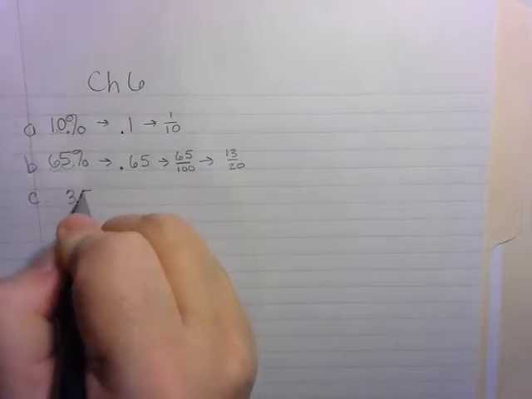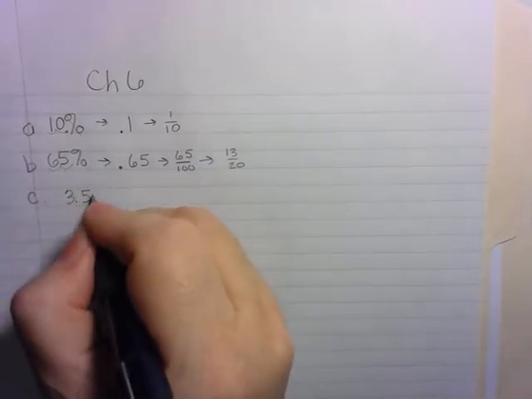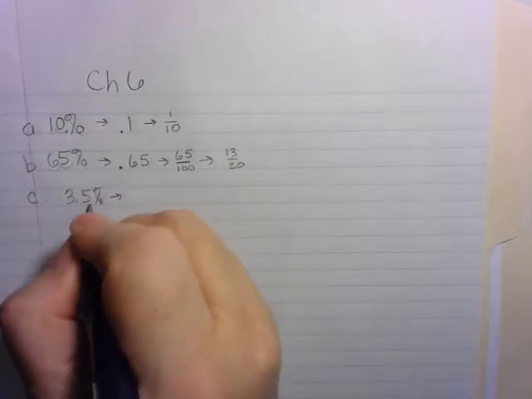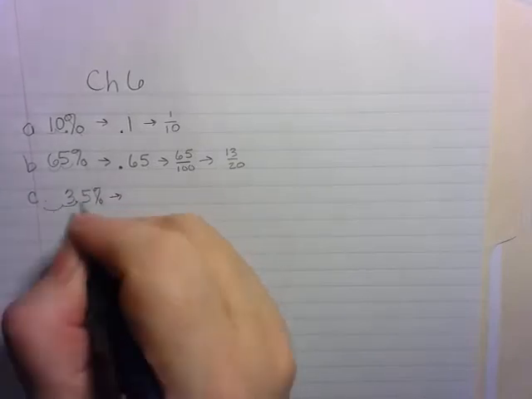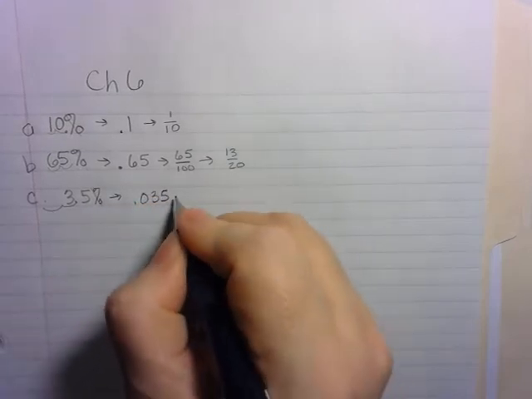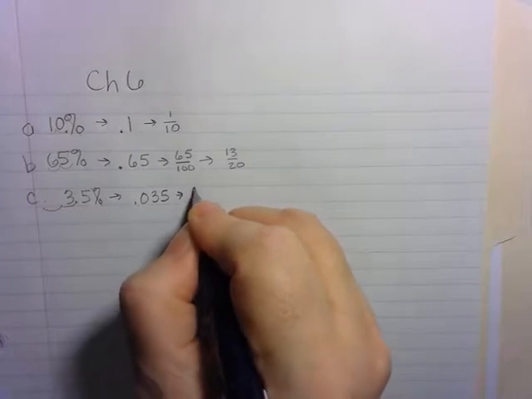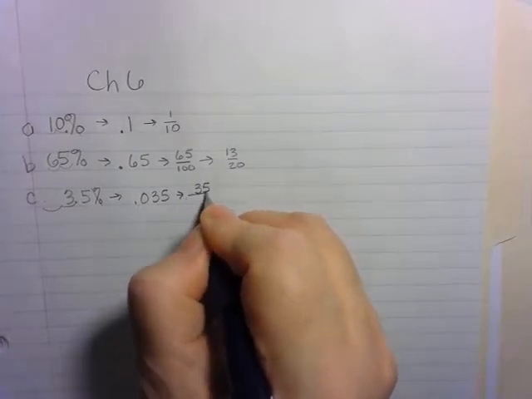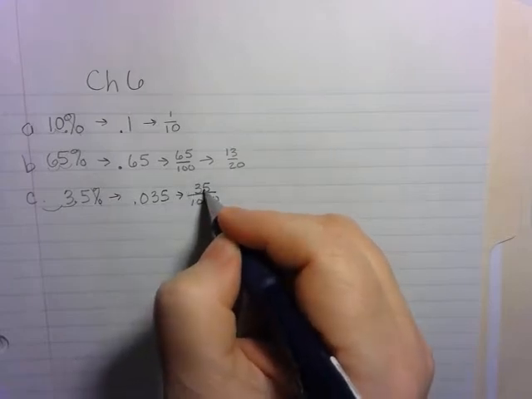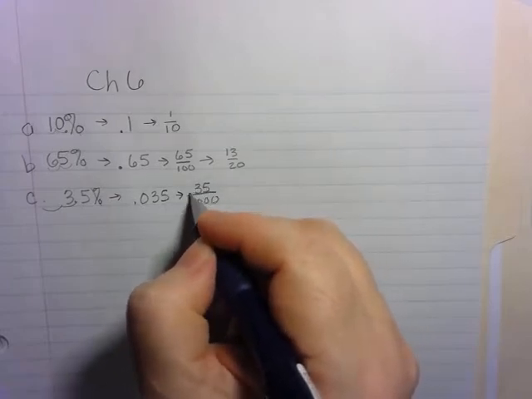When we have 3.5%, to get rid of this, we move our decimal 2 places, so it's actually 35 thousandths. And once I make it into a fraction, you don't see a decimal here.